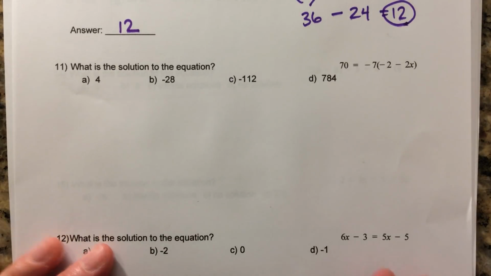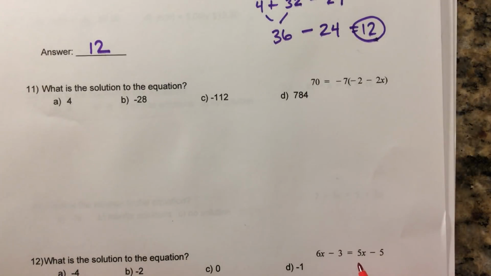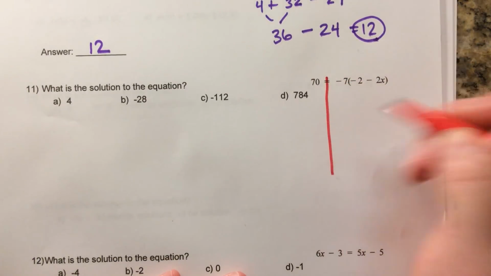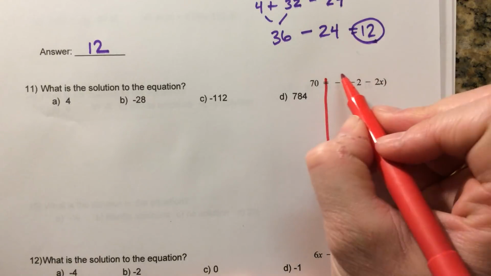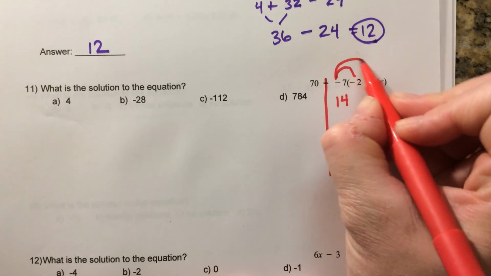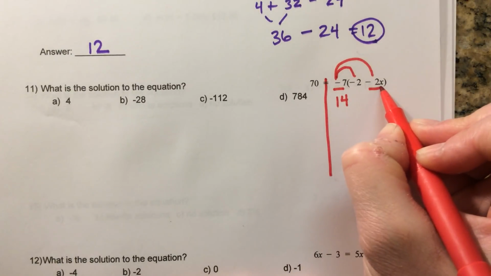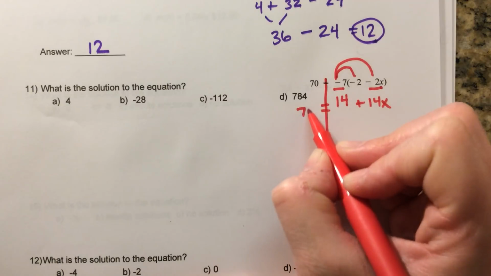All right, number 11. What's the solution to the equation? Here's our equation over here. When I solve this one, I'm going to want to use the distributive property to get rid of these parentheses. So negative 7 times negative 2, positive 14. Now I have negative 7 times negative 2x. It's positive 14x. And bring down the 70.